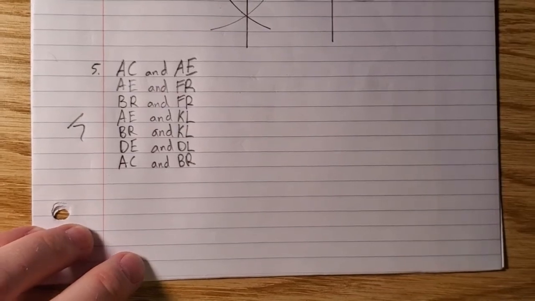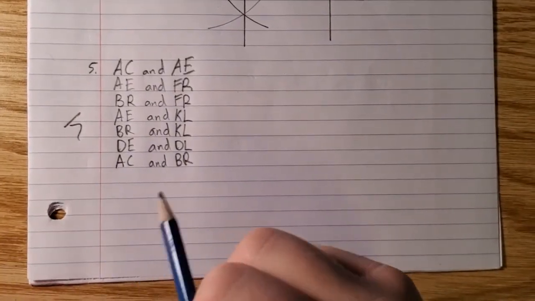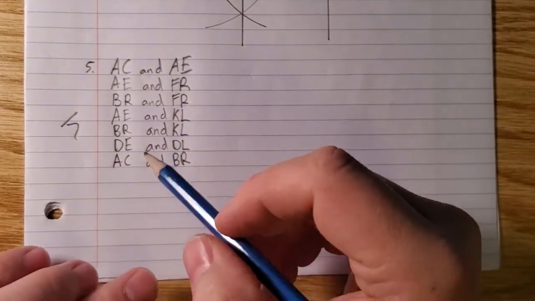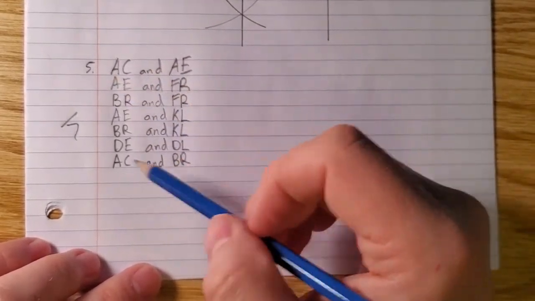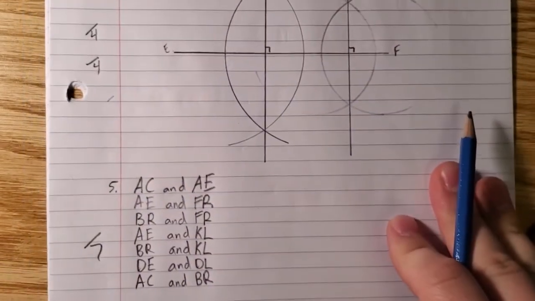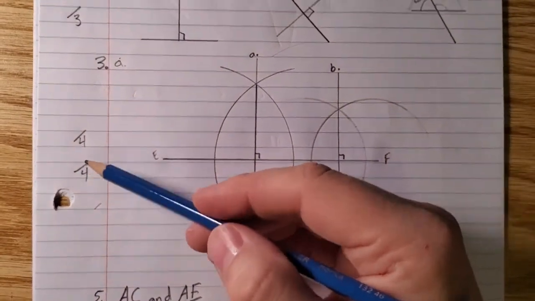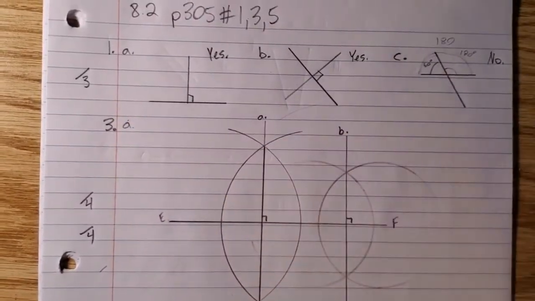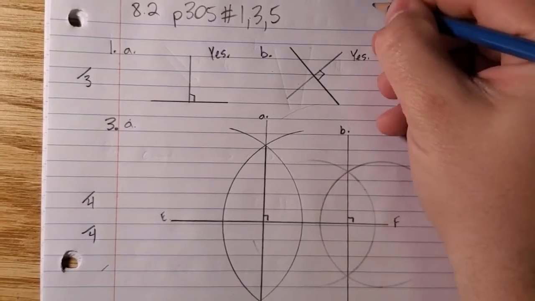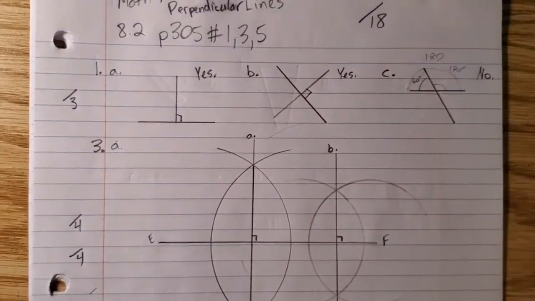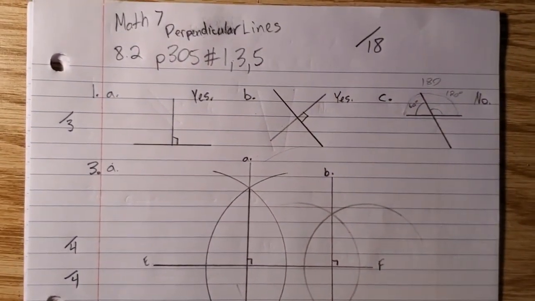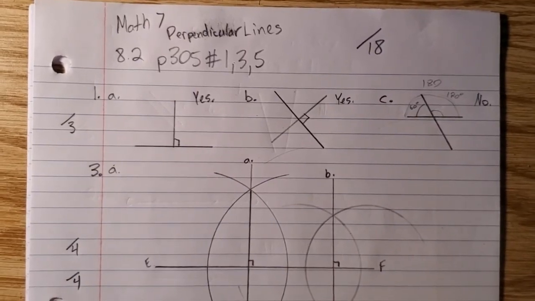There were 7 pairs of perpendicular line segments in that shape, so each pair gets 1 mark for 7 marks. So 7 plus 4 plus 4 plus 3 is 18. So this assignment's out of 18 marks. Look at that, an answer key under 10 minutes.